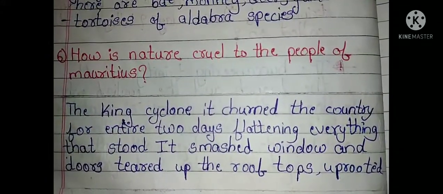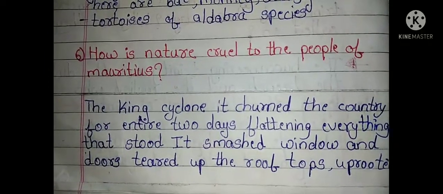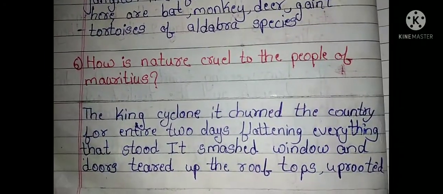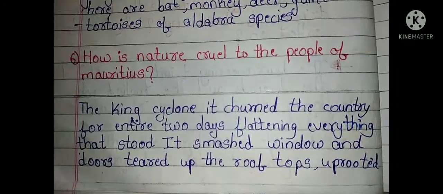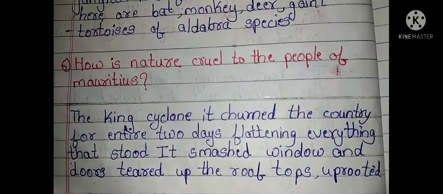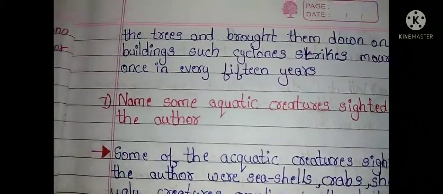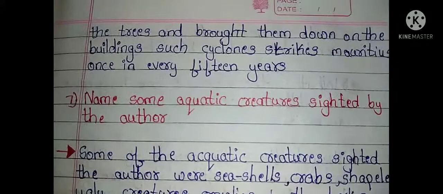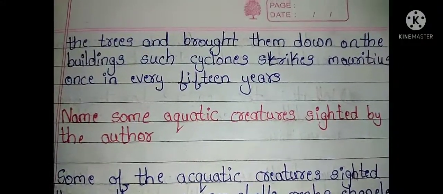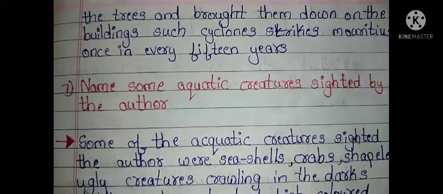How is nature cruel to the people of Mauritius? The king cyclone churned the country for entirely 2 days, flattening everything that stood. It smashed windows and doors, tore up the rooftops, uprooted the trees, brought them down on the buildings. Such a cyclone strikes Mauritius once in 15 years.